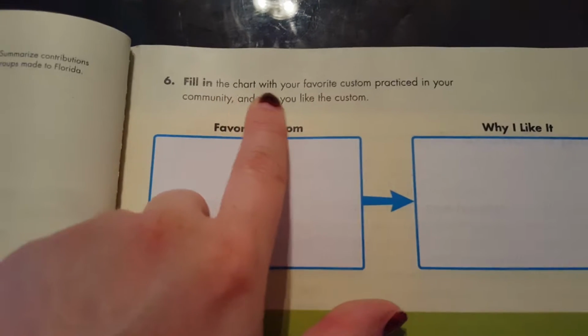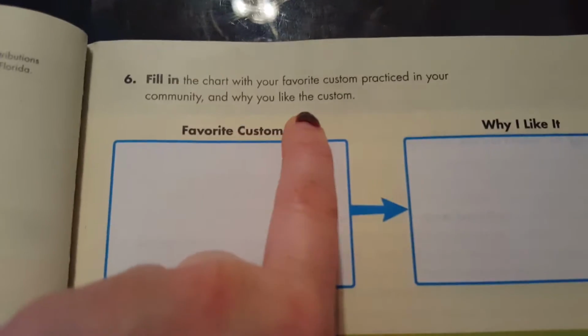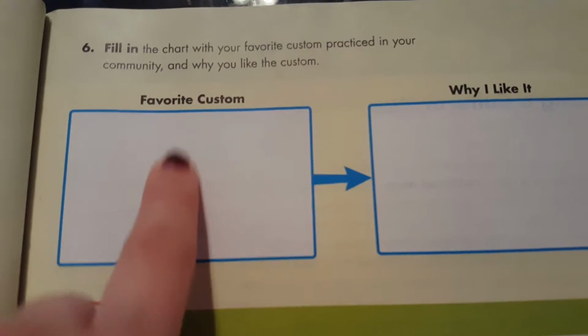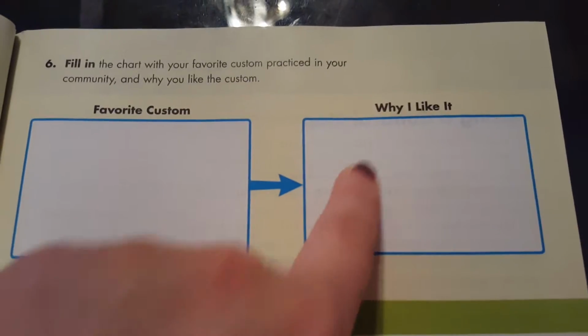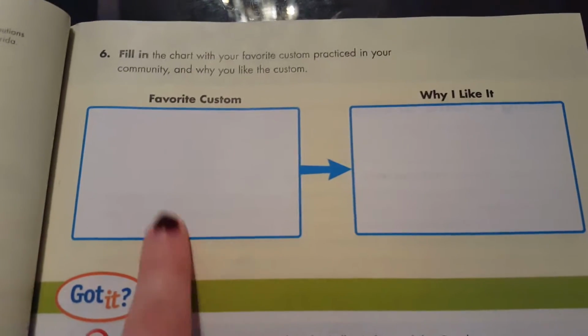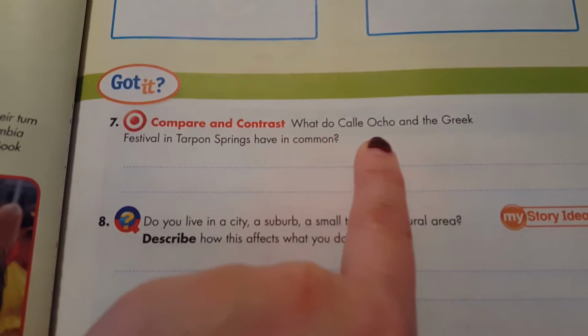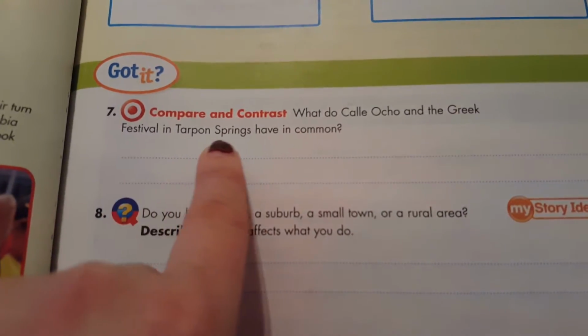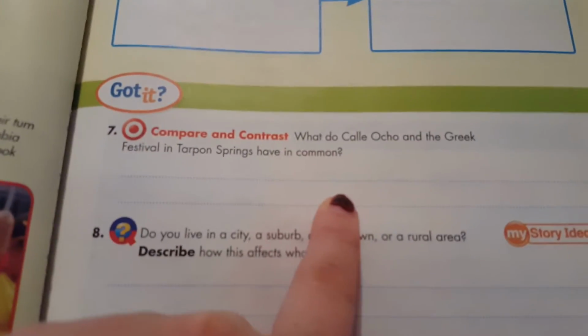Page 27. Number 6. Fill in the chart with your favorite custom practiced in your community and why you like the custom. What's your favorite custom that you do with your family in your town here in Naples? And why do you like it? Pause for now and fill that out. Number 7, compare and contrast. What do Calle Ocho and the Greek festival in Tarpon Springs have in common? Remember, you can go back here, find the answers. Tell me what they have in common.